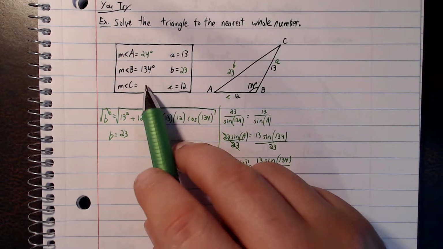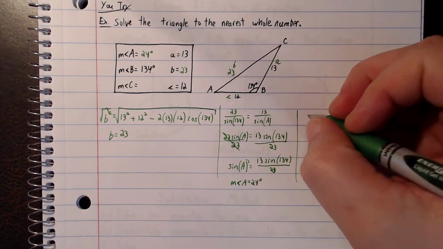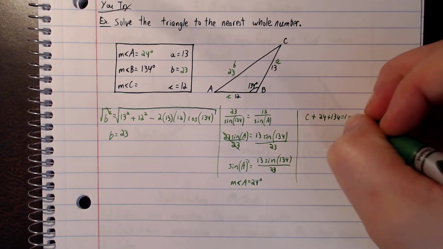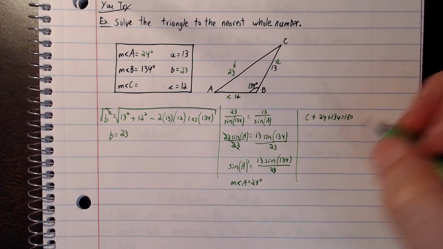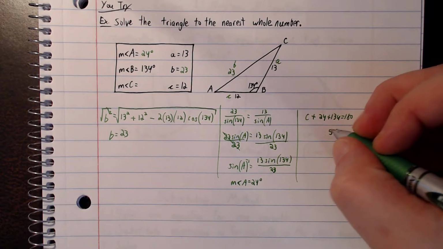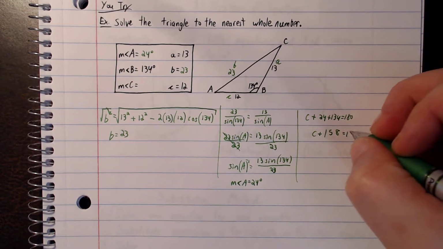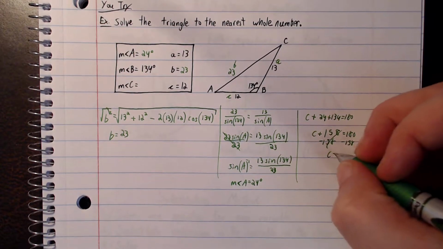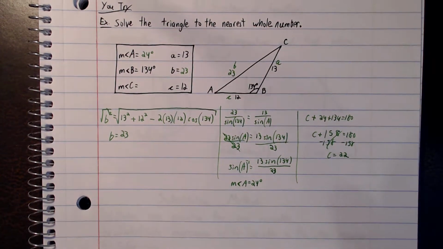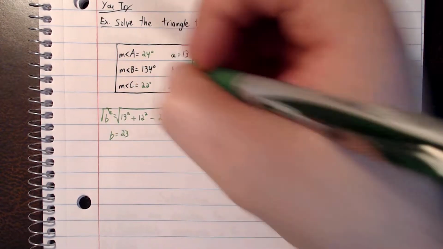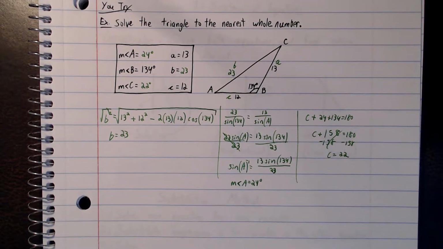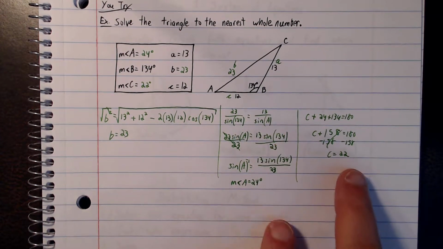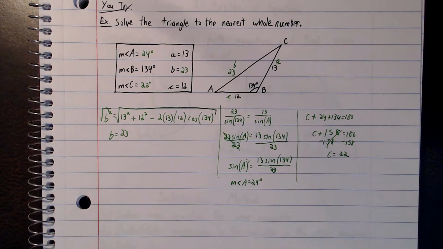And now that we know two of the angles, we can just use triangle sum. So C plus 24 plus 134 equals 180. If we add those, let's see, 158. And we subtract from both sides to get 22. So angle C is 22 degrees. All right, now technically you could have used C here instead of A, and you should have still come up with the same answers. So that's up to you how you do it.